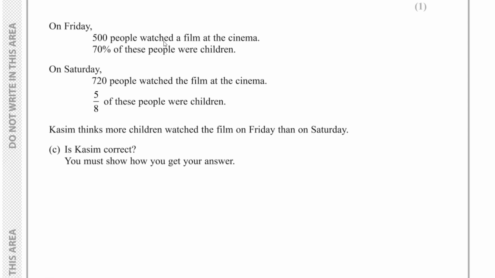On Friday, 500 people watched a film at the cinema. 70% of these people were children. On Saturday, 720 people watched the film at the cinema. 5/8 of these people were children. Kasim thinks more children watched the film on Friday than on Saturday. Is Kasim correct? You must show how you get your answer.